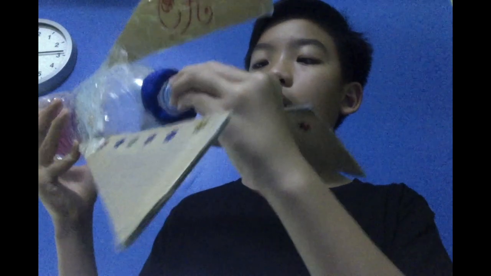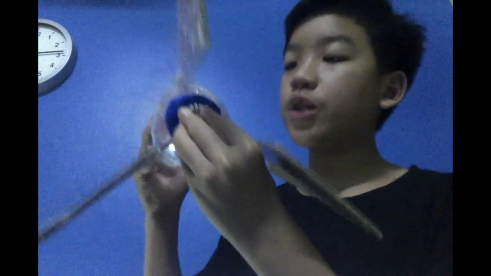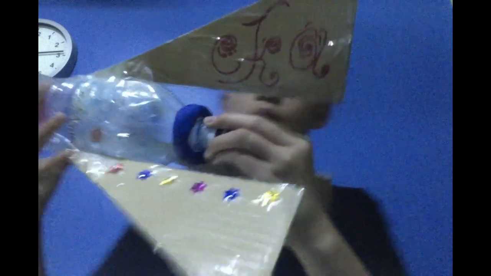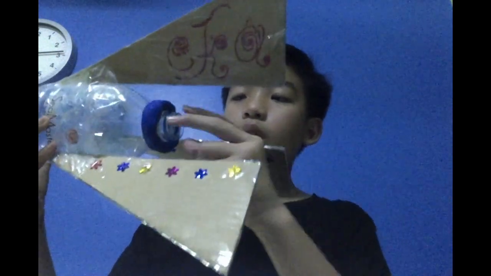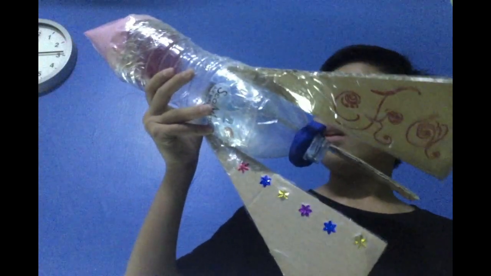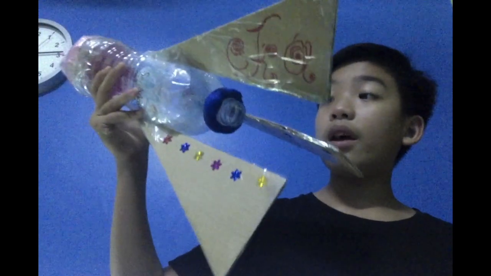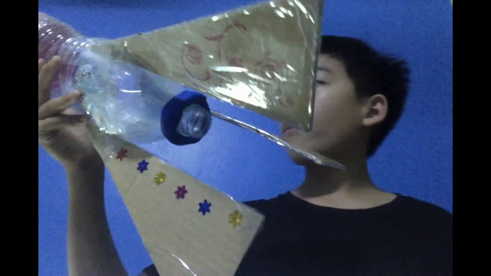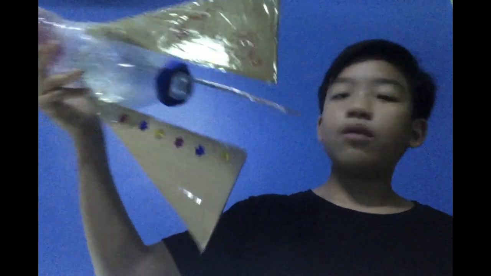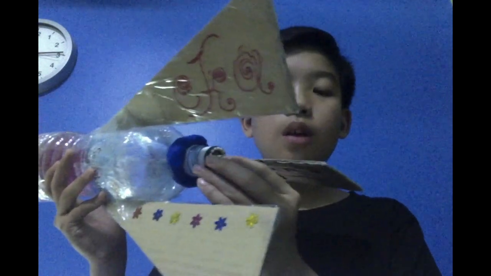When the cork can't handle the pressure anymore, the cork will pop and the water will burst out and generate thrust force and make the rocket launch. So basically, this is how the rocket actually works.